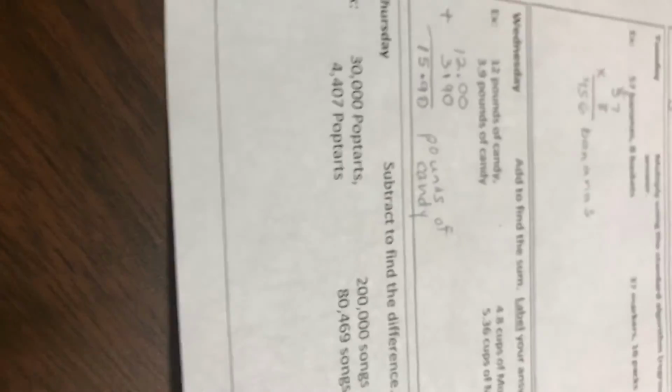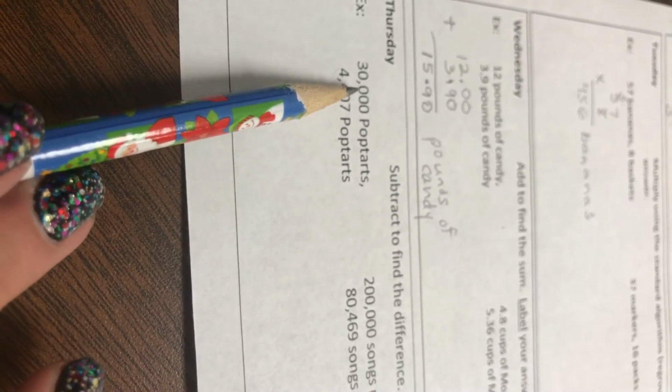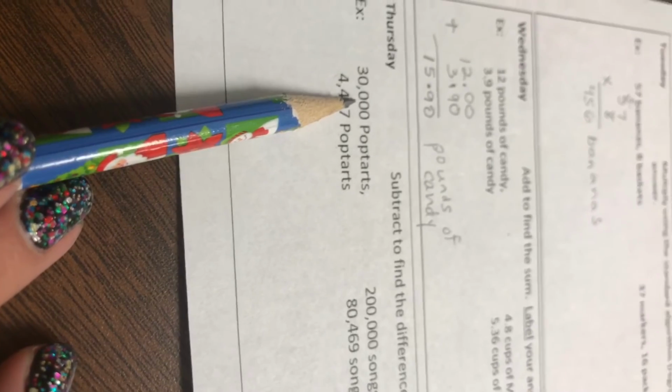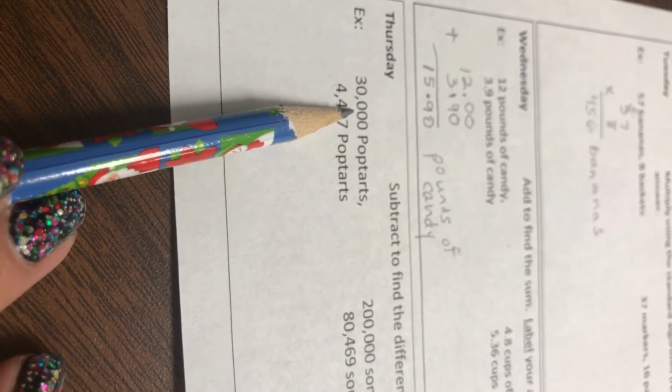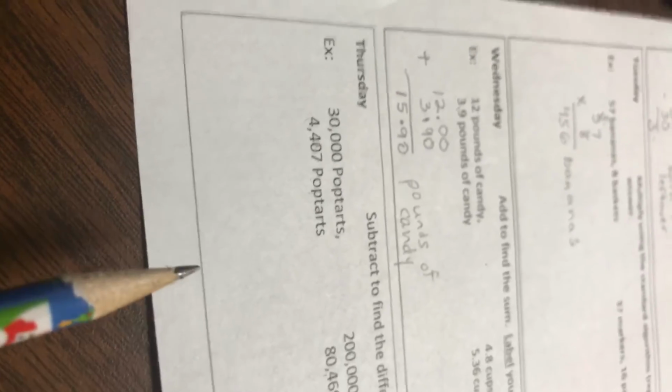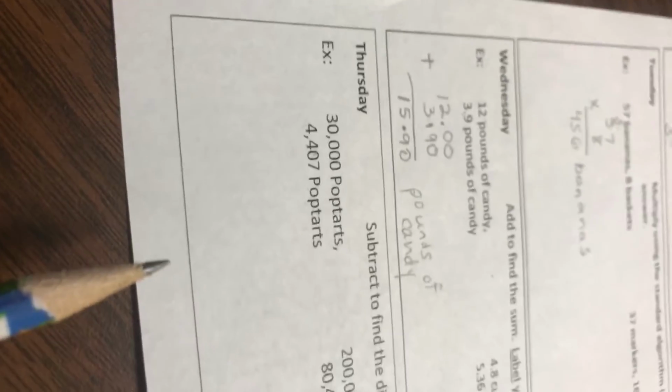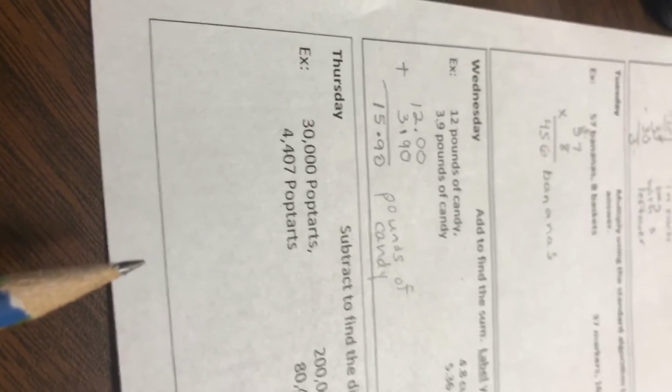And then again on this last problem, be sure that you're paying attention to the labels that I've provided and interpreting them correctly. All of these problems require us to do what I call subtracting across zero. 30,000, 200,000, 40,000, 100, lots of zeros in the larger number. And so that makes it a little bit trickier to subtract, because we have to regroup over and over again.